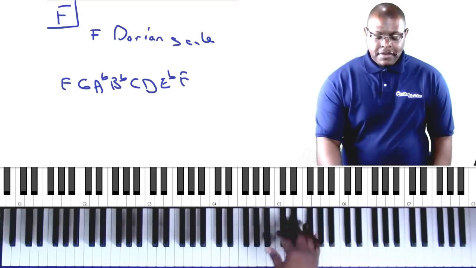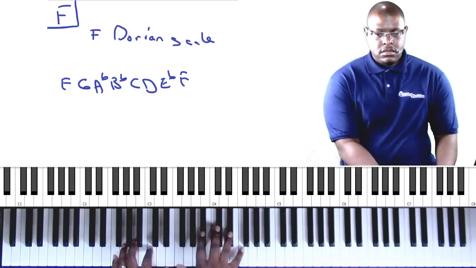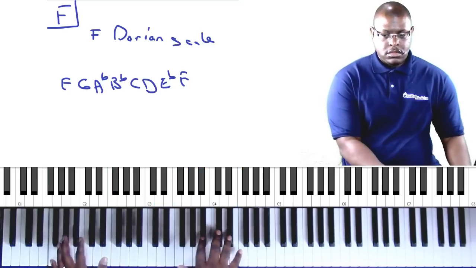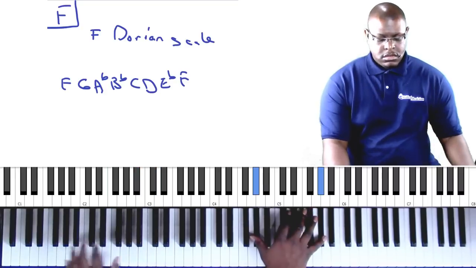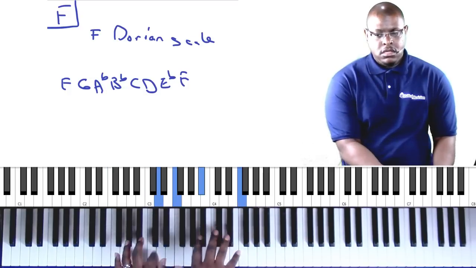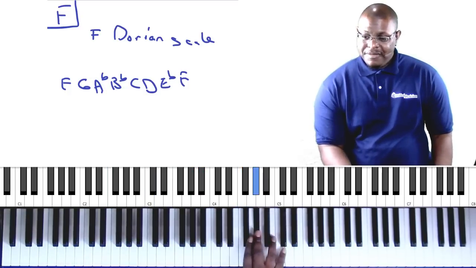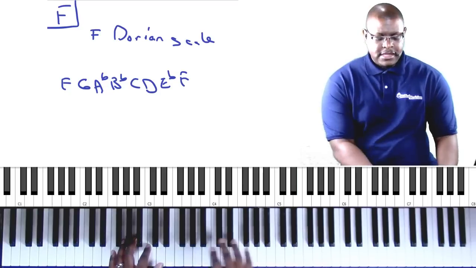These are the notes that give it its bluesy sound. So if I'm playing, that flat third is a blues note. Let's try the flat seven.